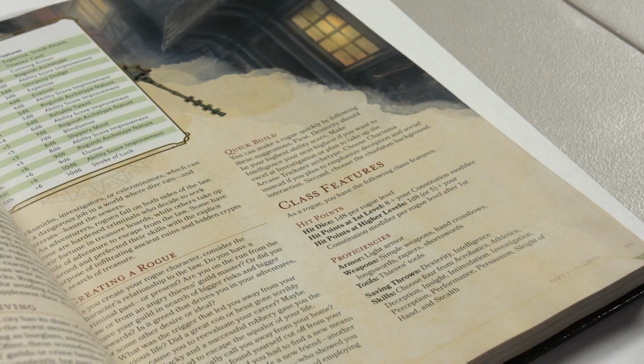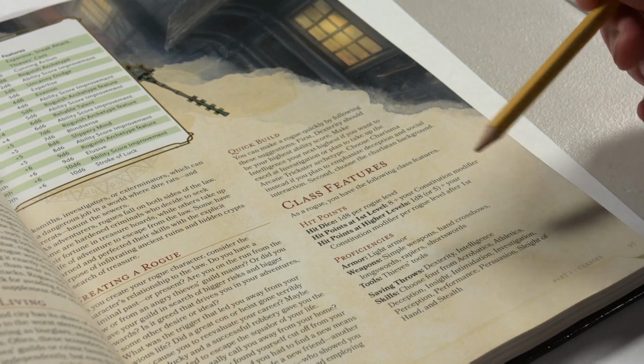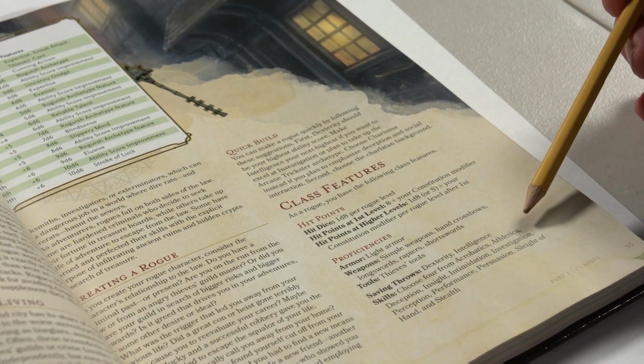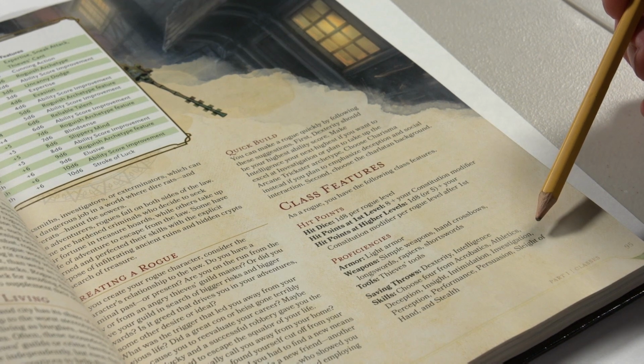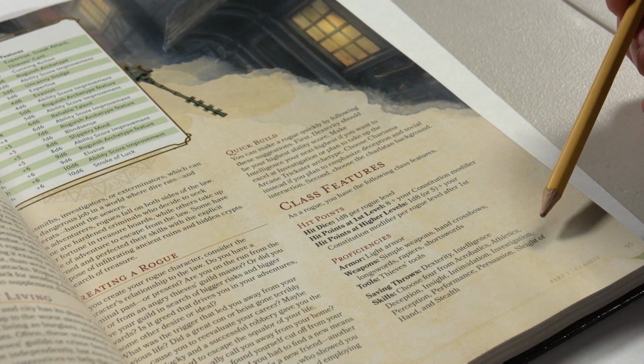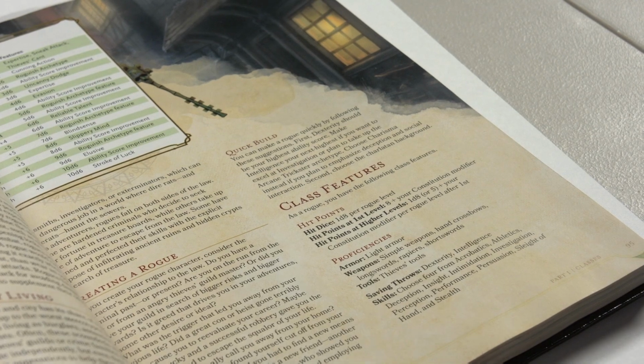skills to pick. Okay, so again, one of the advantages of rogues is that they're typically very skilled. They choose 4 options: acrobatics, athletics, deception, insight, intimidation, investigation, perception, performance, persuasion, sleight of hand, and stealth. I'm going to have to say that this guy would need to have investigation.